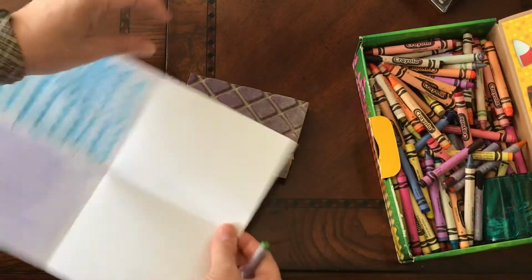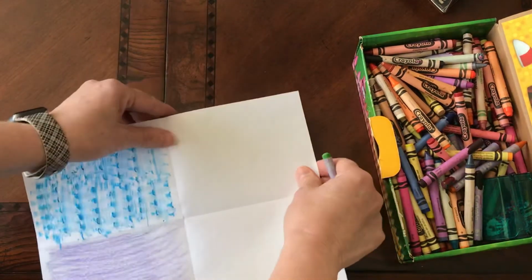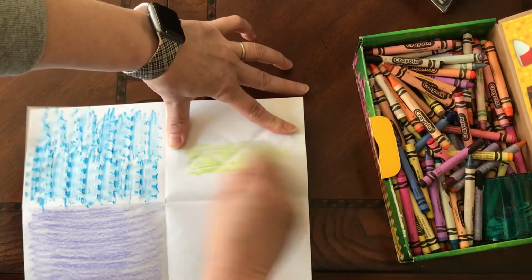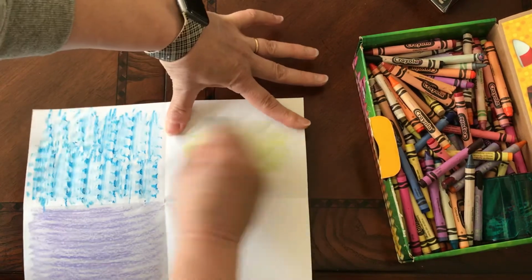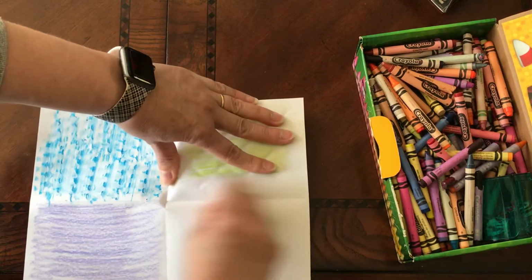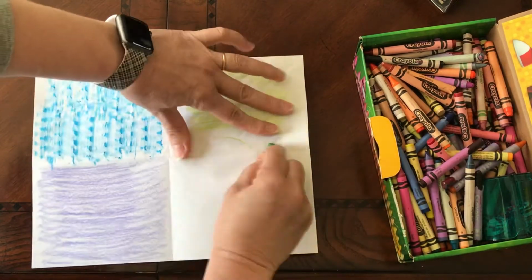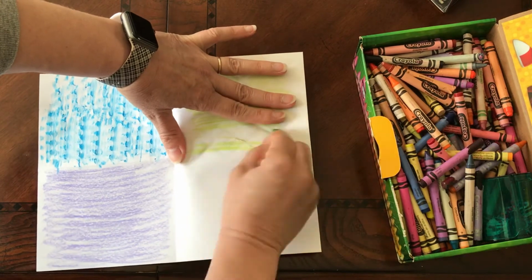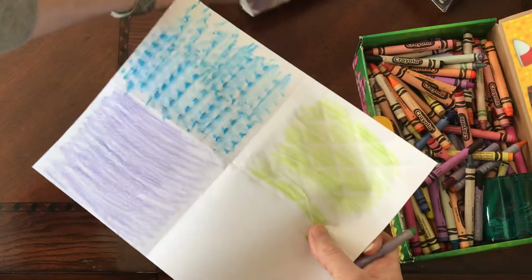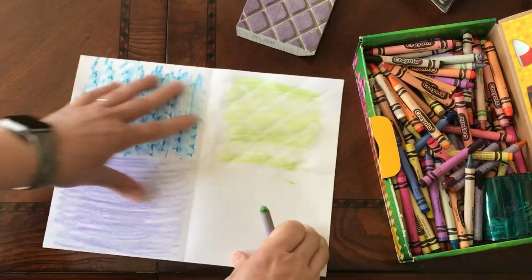Now I'm going to put this on top here, and I'm going to press down. Well, try not to rip your paper. You don't want to do that. But you can see the different textures that you are going to create.